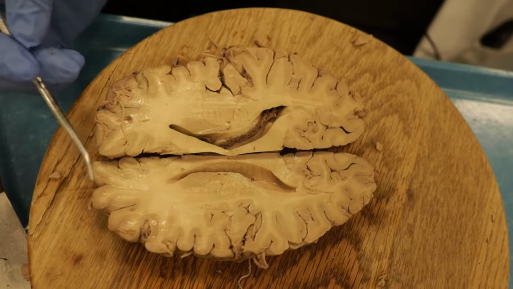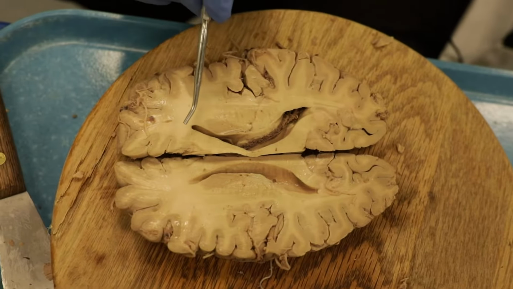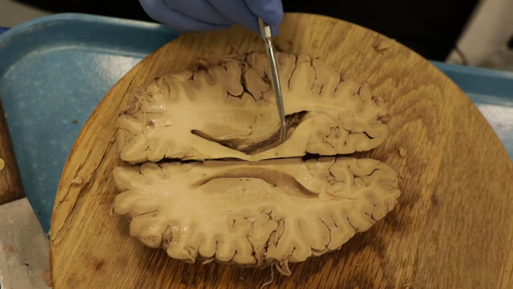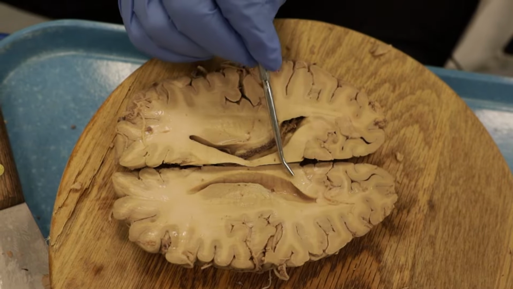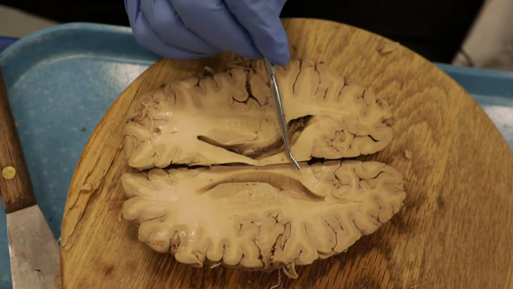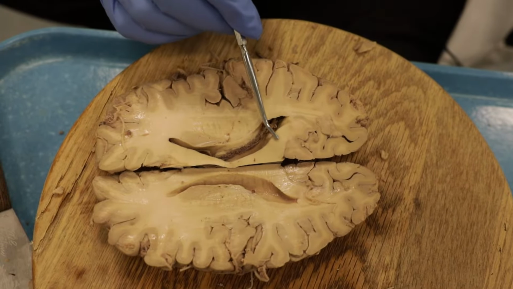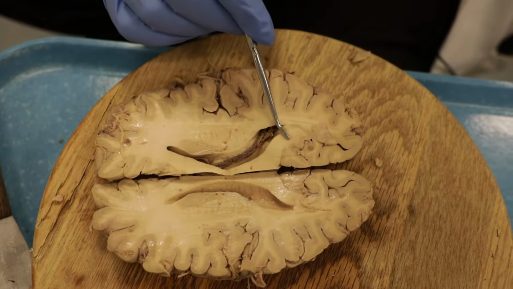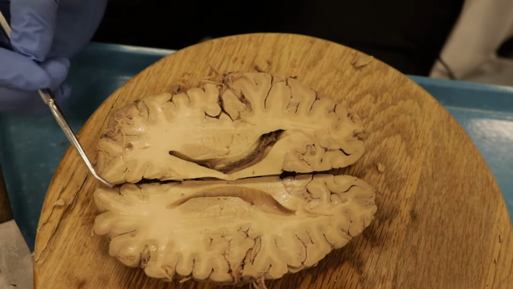All right, so our next cut here is through the genu of the Corpus Callosum, and we can see a lot of the Corpus Callosum here. This portion is the splenium. It'll get larger as we go down, but I cut through a little bit of the splenium there. We can see it interconnecting the occipital lobes back here. We can still see the Cingulate Gyrus up here.